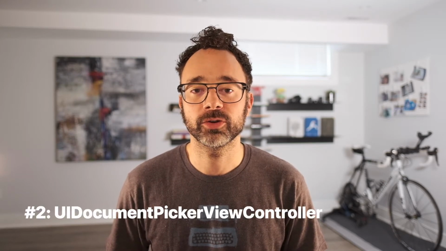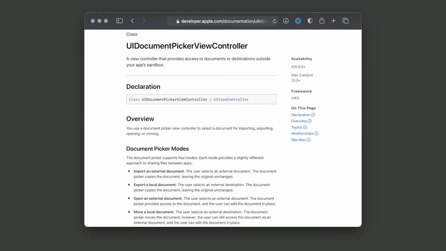Jettison supports another input source too, the document picker, technically referred to as the UI document picker view controller. The document picker lets you access files and folders in various locations, including external storage like attached USB keys or SD cards. It can also be used to access data stored locally on your iPad's internal storage or in iCloud or other cloud storage providers.